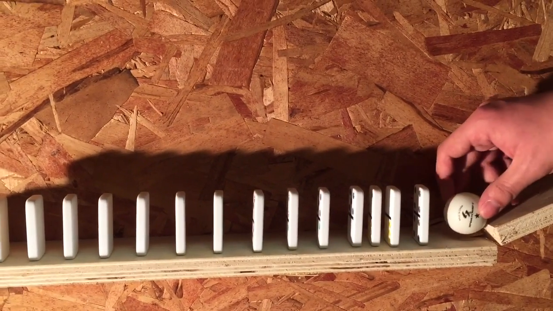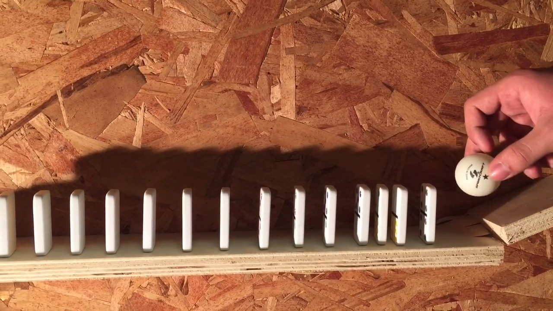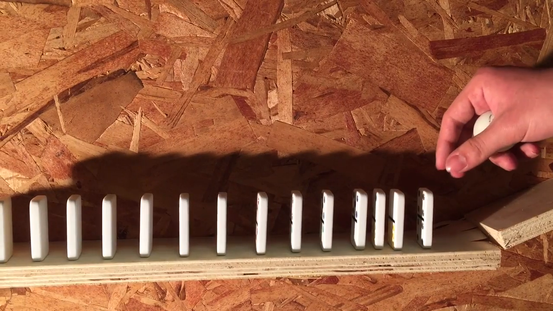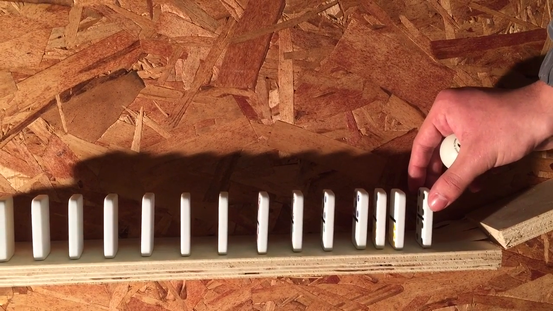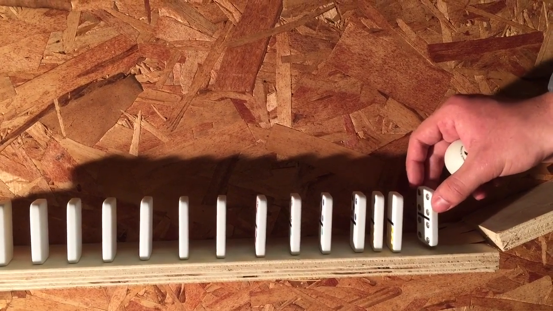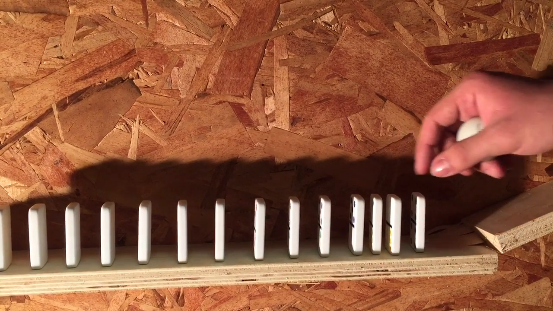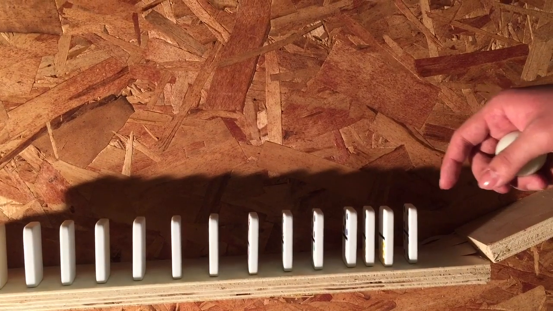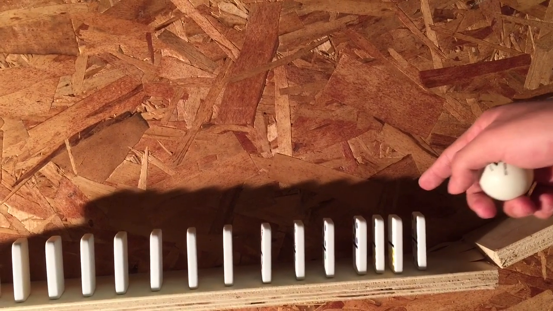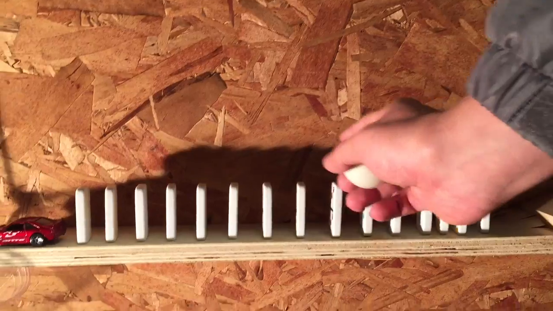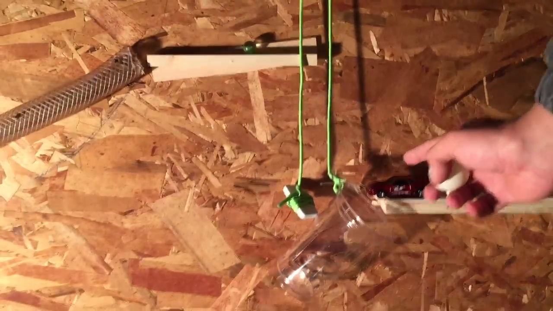As it rolls down from this ramp all the way to the bottom, it's going to hit these dominoes, which have gravitational potential energy stored in them, and these dominoes are going to tilt at an angle. And because they tilt at an angle, they're going to have rotational kinetic energy, and these dominoes are all going to hit each other, and then it's going to hit this car right here.